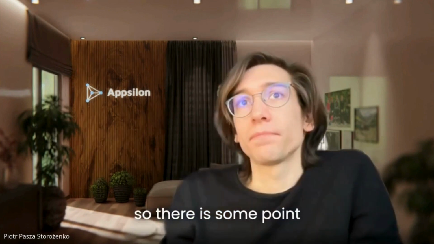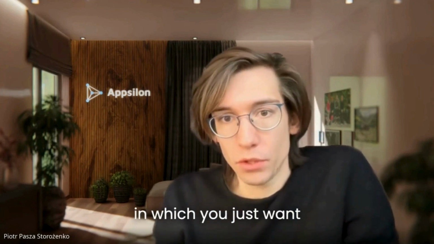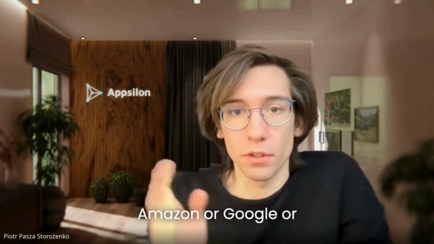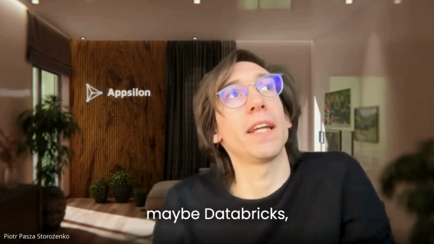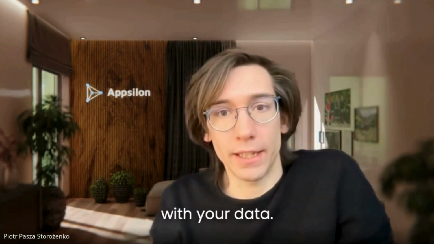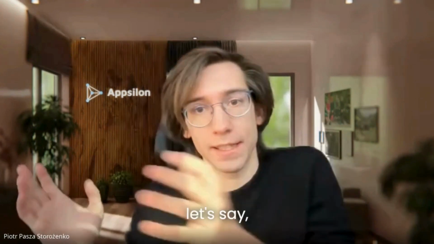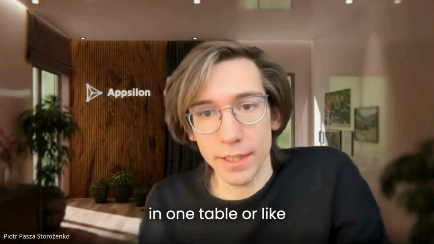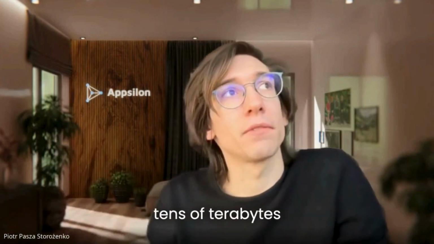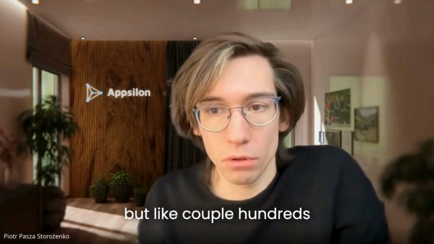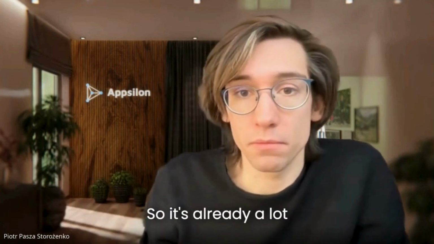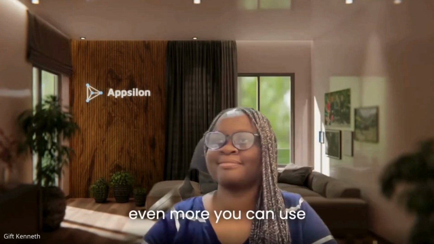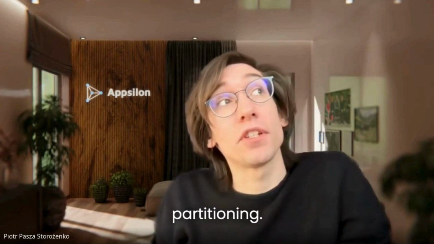Yeah, okay. So there is some point at which you just want to trust, let's say, Amazon or Google or maybe some other software, maybe Databricks, with your data, and store everything in, let's say, BigQuery. But let's say you don't go into terabytes or tens of terabytes in one table, but a couple hundred gigabytes. That's already a lot of data, and in such cases you can use Parquet. Even more, you can use Parquet plus data partitioning.